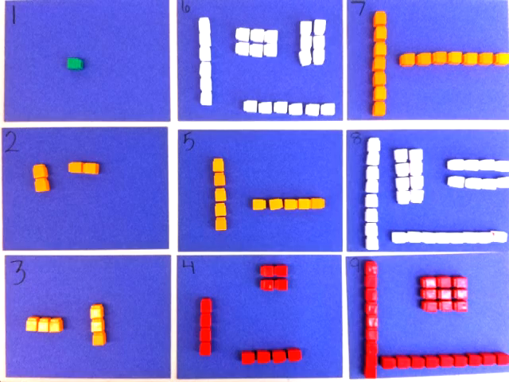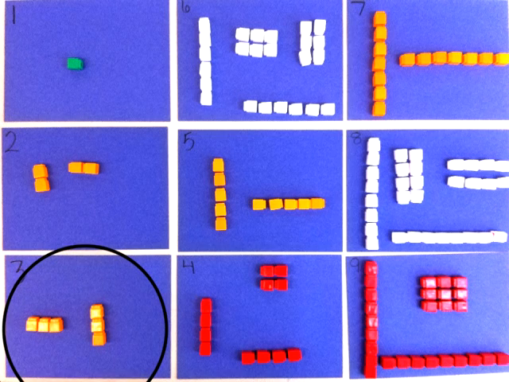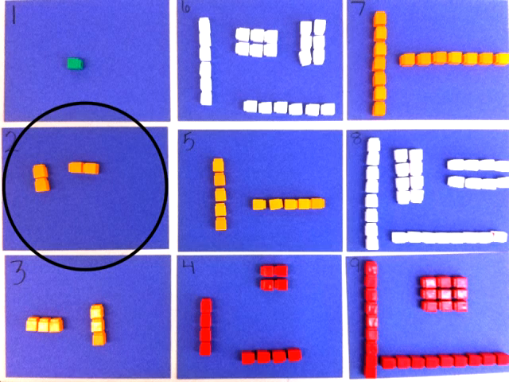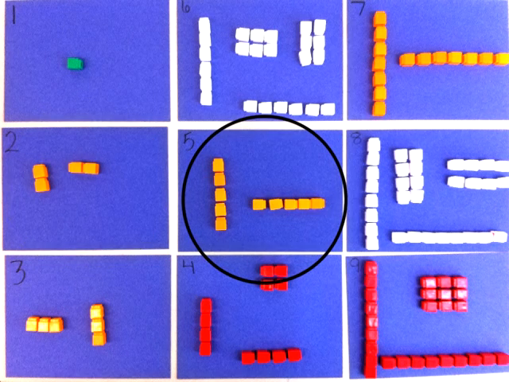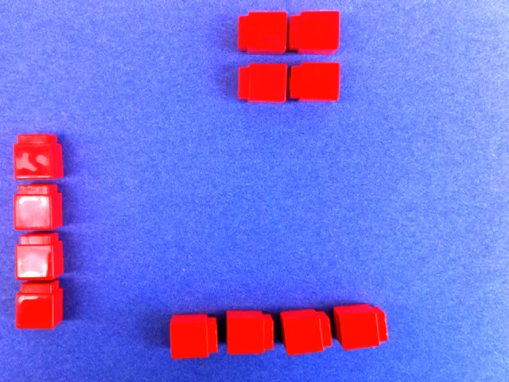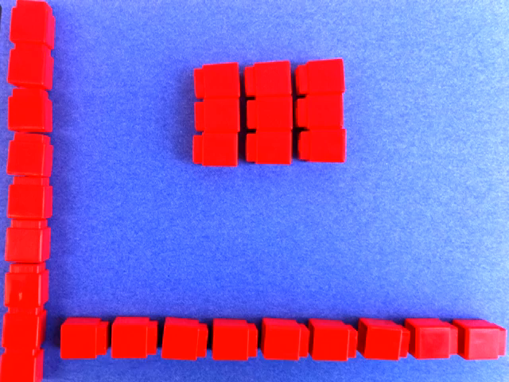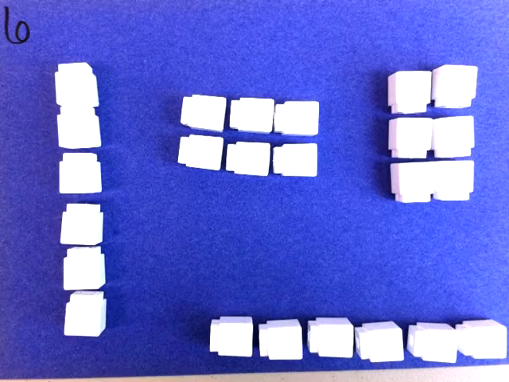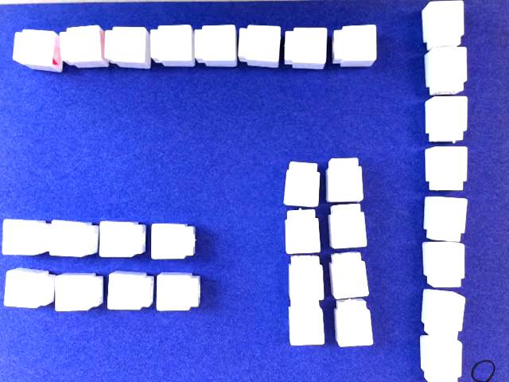Now I want to look at the arrays that we just built. Some of these arrays have only 2 sets. For instance, the number 3 has 2 sets of arrays. The number 2 also has 2 sets. Let's look at the other ones. The number 5 has 2 sets. The number 7 also has 2 sets. Some of these have more than 2 sets. For instance, the number 4 and the number 9 have 3 sets of arrays, whereas the numbers 6 and 8 have multiple sets of arrays.